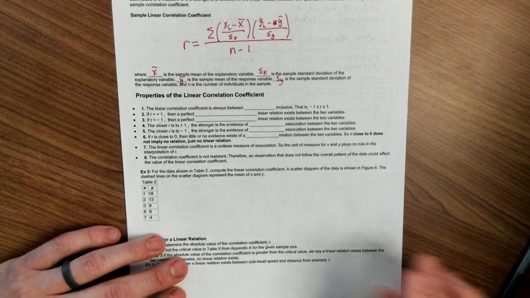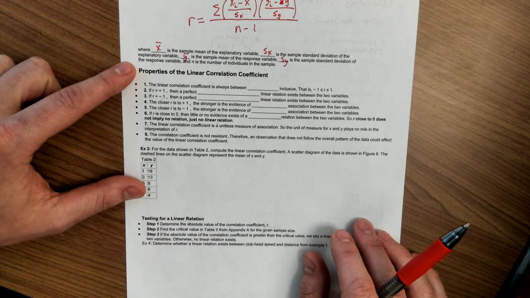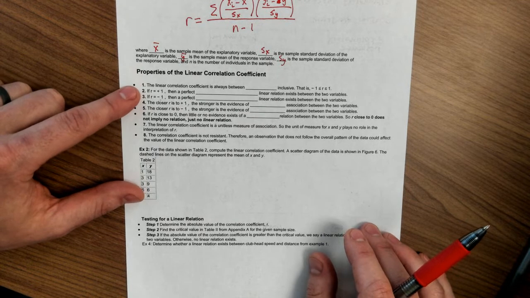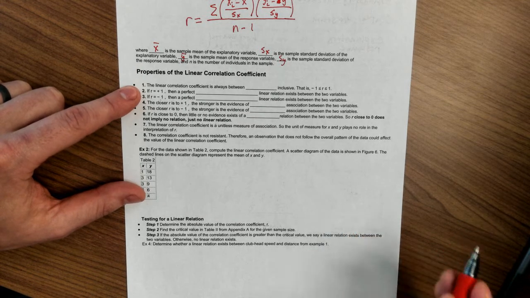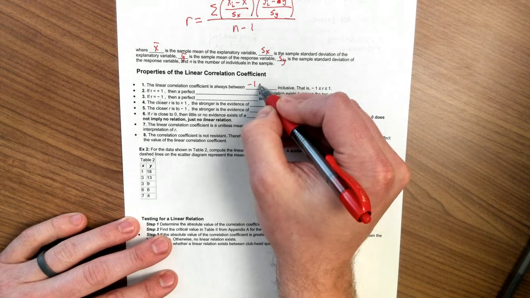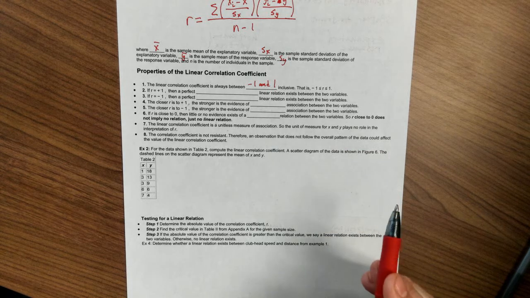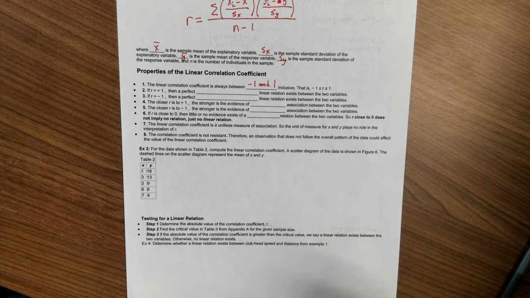All right. So here's an important part to understand: the properties of the linear correlation coefficient. Number one, the linear correlation coefficient is always between -1 and 1 inclusively. That means it can be -1 and 1 and anything in between.